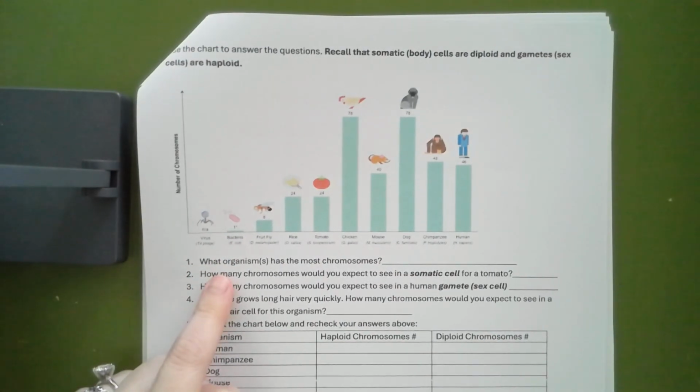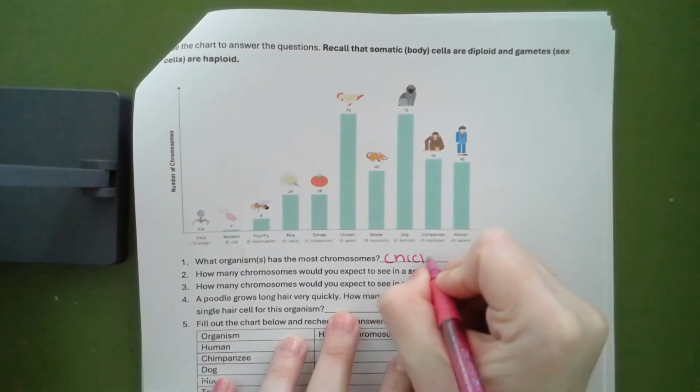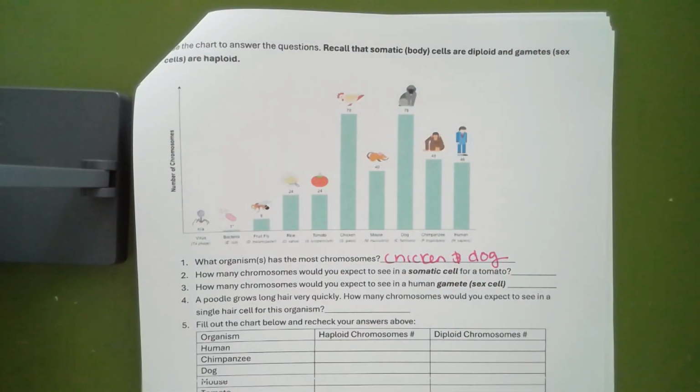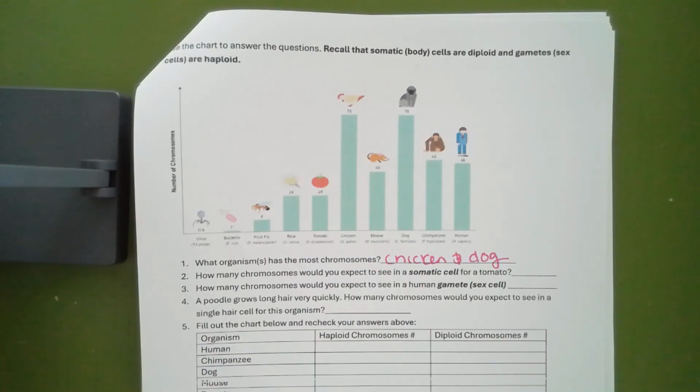What organisms have the most chromosomes on this chart? Chicken and dog. If you notice, your complexity as an organism does not determine how many chromosomes you have, right? We are way more complicated than a dog, and yet we have fewer chromosomes. It has to do with where you evolved off the phylogenetic tree. I haven't shown you a phylogenetic tree, but I'm going to in a couple weeks when we start talking about Darwin. We just have a different path, right?